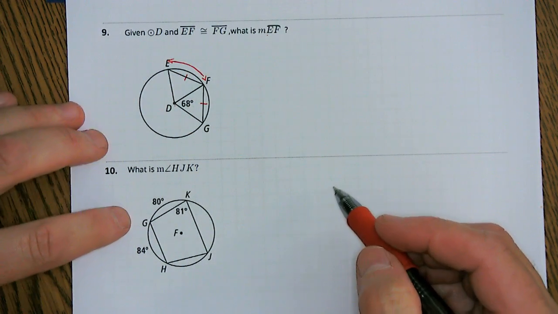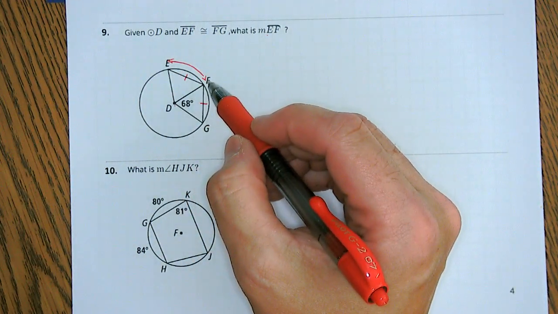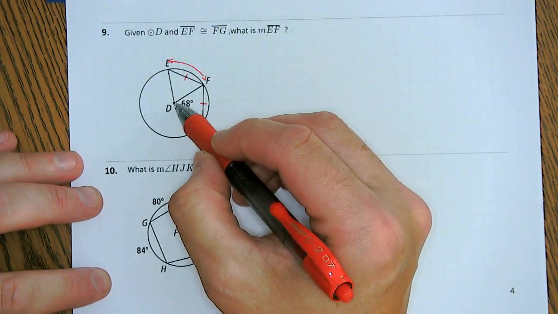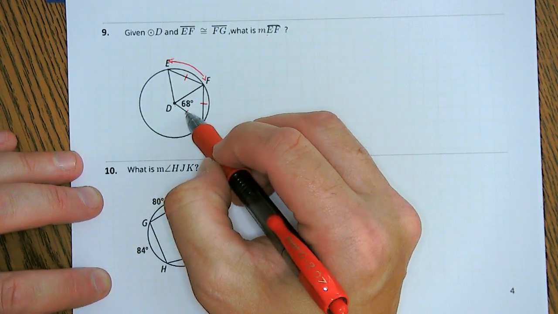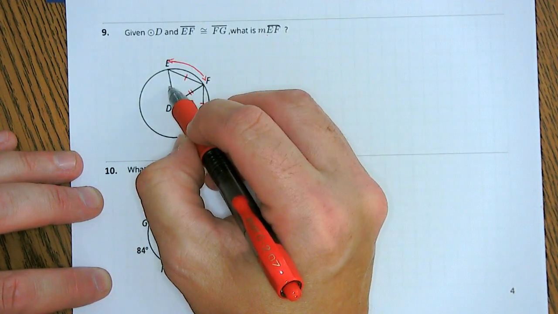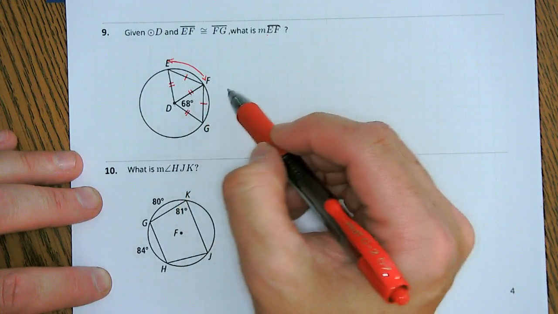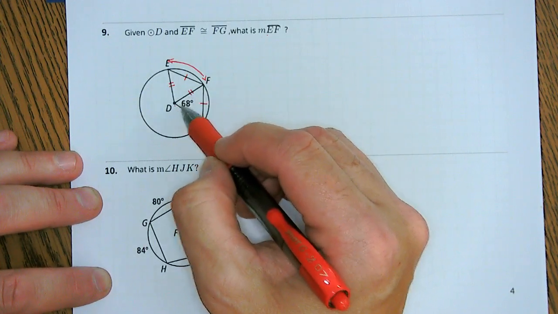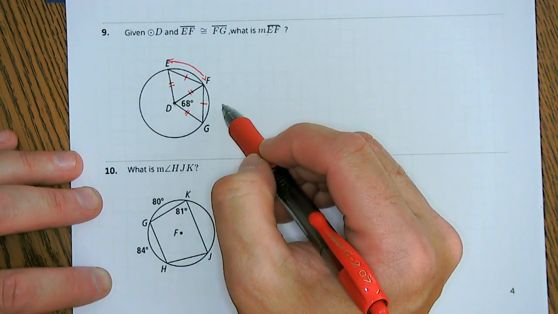One thing we'll notice is that whenever we have this kind of a triangle situation, the radius is the same. This radius is the same as this radius, DG is the same as DF, because a radius is the distance from the center to the edge of the circle, no matter where you go.